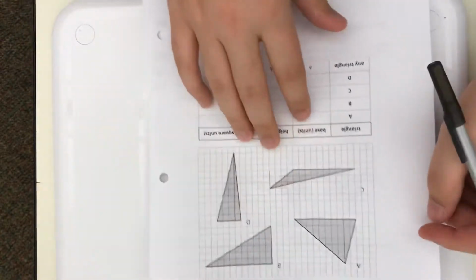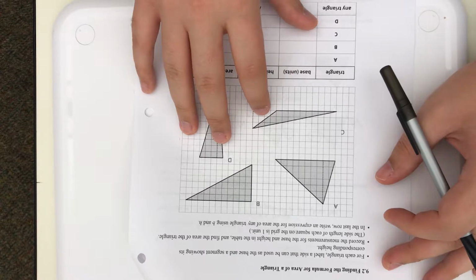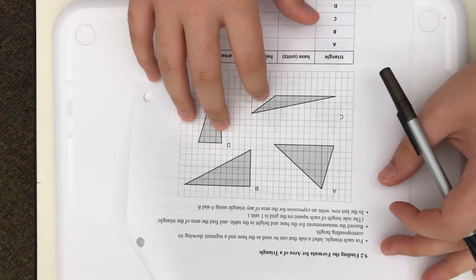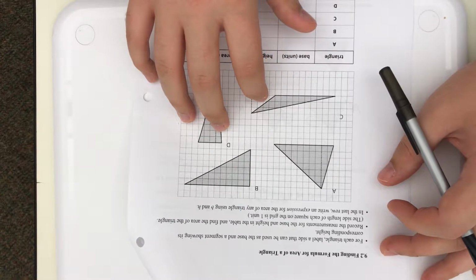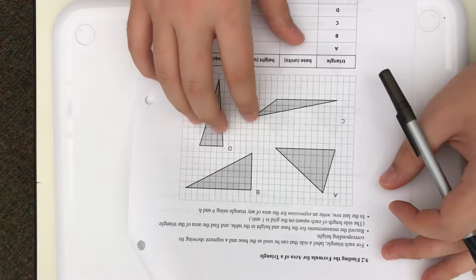Right, then we flipped over the page and it says for each triangle, we need to label a side that can be used as a base and a segment showing its corresponding height. Record the measurements for the base and height in the table and then find the area of the triangle. In the last row, you're going to write an expression for the area of the triangle using B and H.